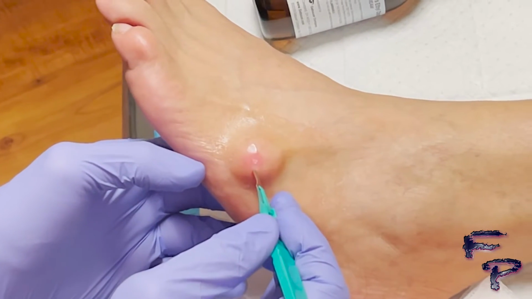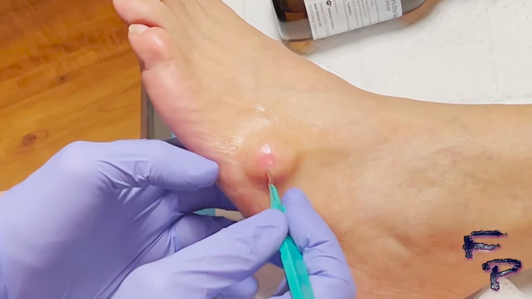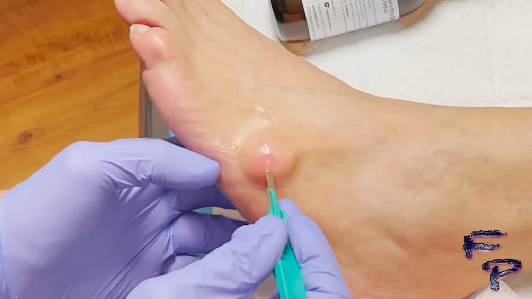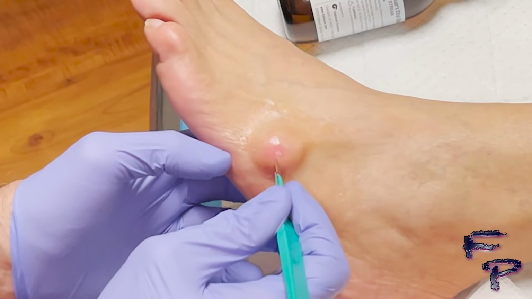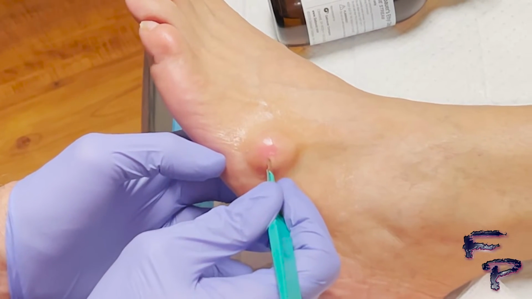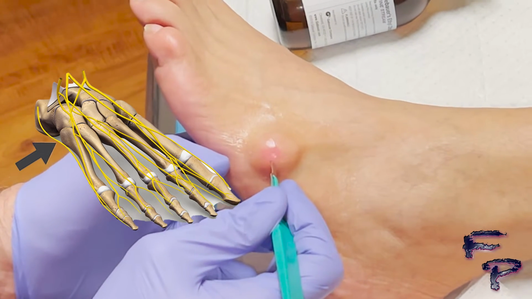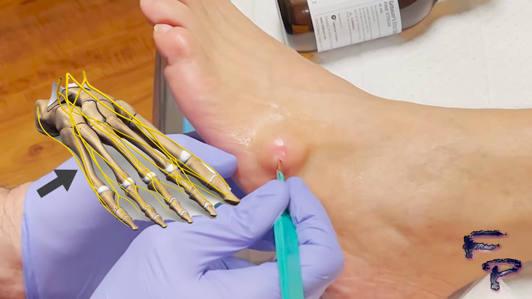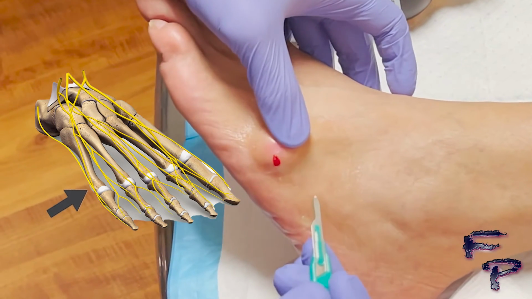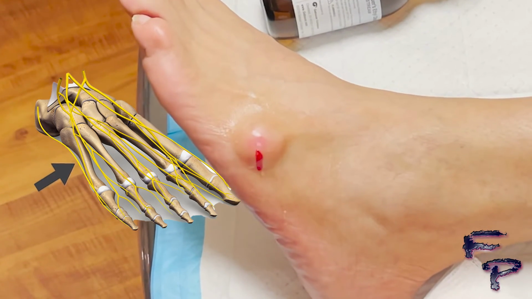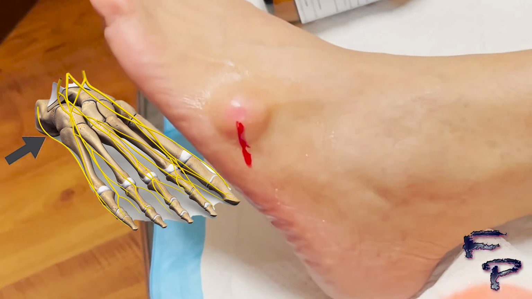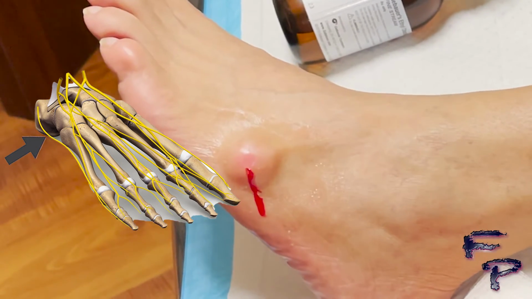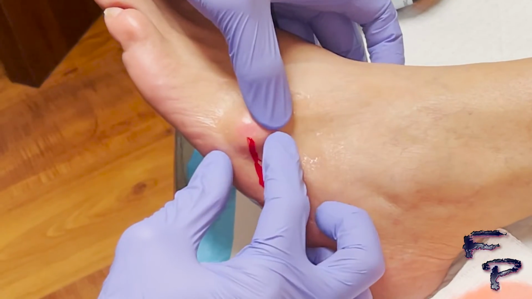Here a number 15 blade is utilized to make a small incision, approximately 2 millimeters. In regards to neurovascular structures in this area, there is a sural nerve that usually is just plantar or inferior, just below where the incision was made. So it is safe to proceed with minimal chances of neurovascular injury.